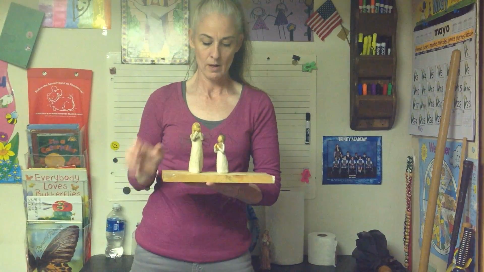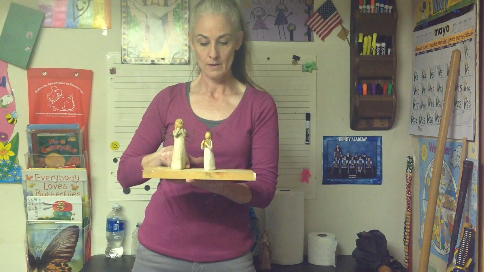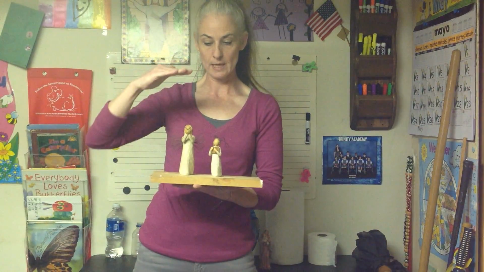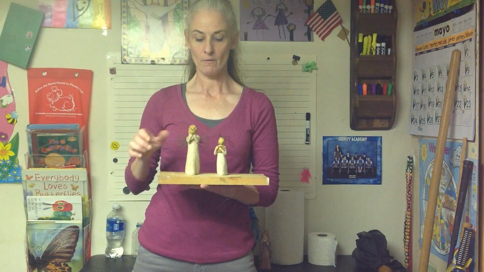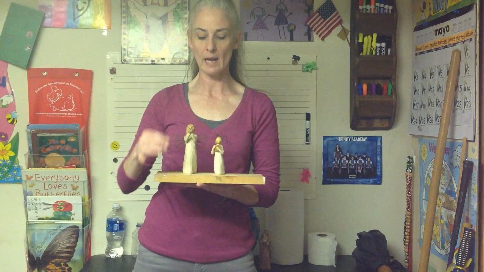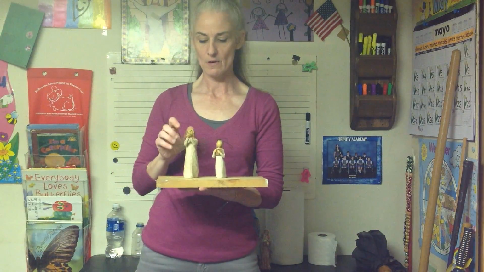Okay, let's take a look. They're both on the base, standing vertically. Okay, which one is taller? Right, the one with the wings holding the apple is taller, and this one is shorter. Very good.